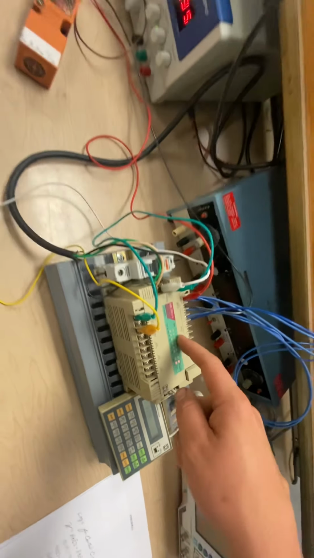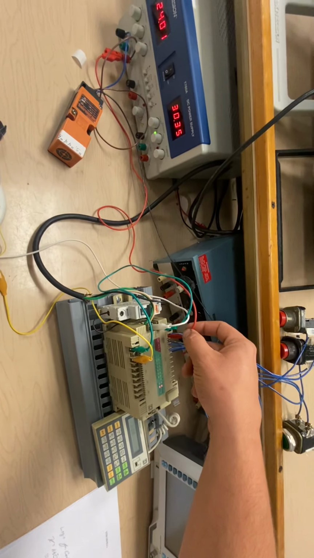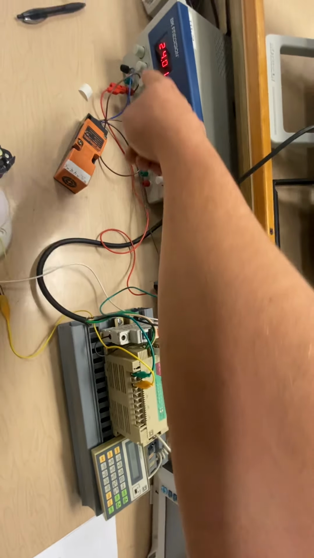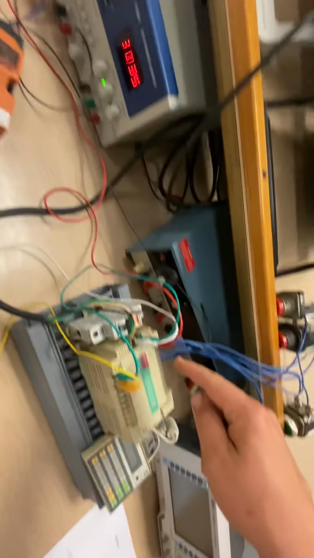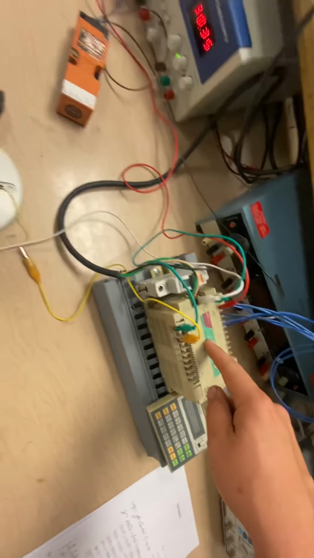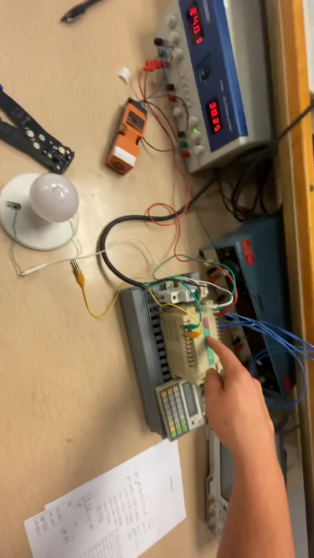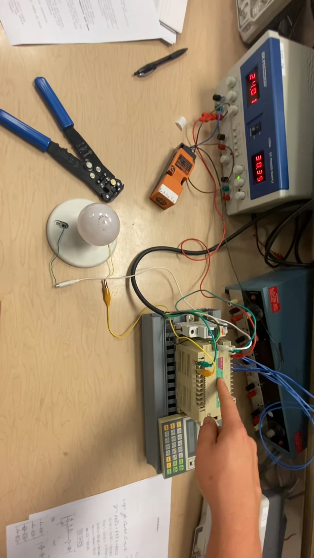We have to run a 24-volt common from this power source to here to get this to function properly. If you forget that, this will always be on to some degree.